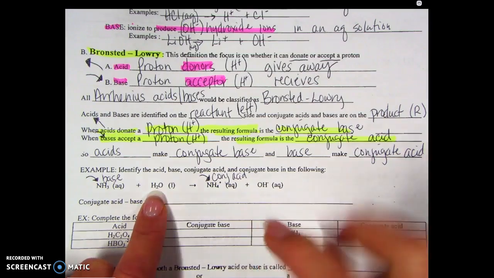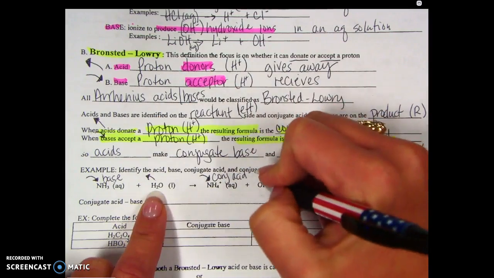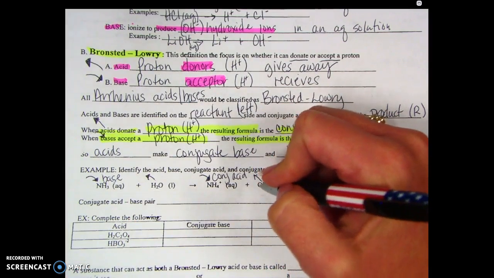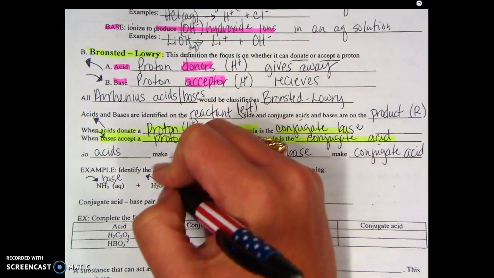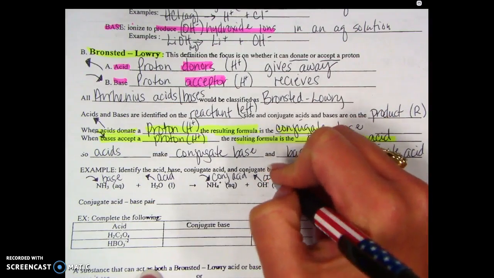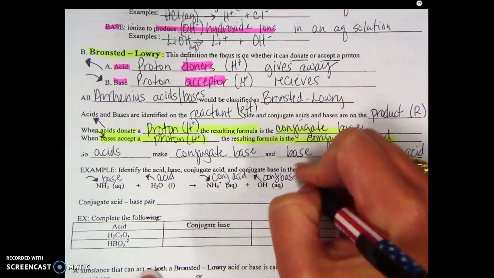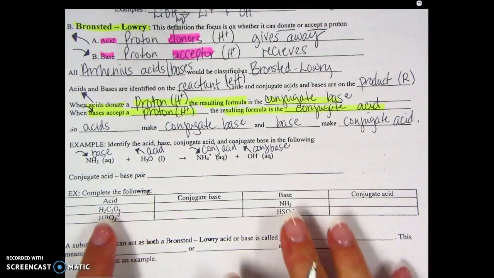It lost one hydrogen. So we're going to draw an arrow here. So this will be my acid because it donates a hydrogen. And this will be my conjugate base, because now it's ready to receive a hydrogen.